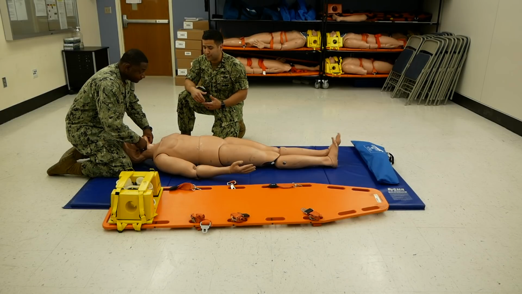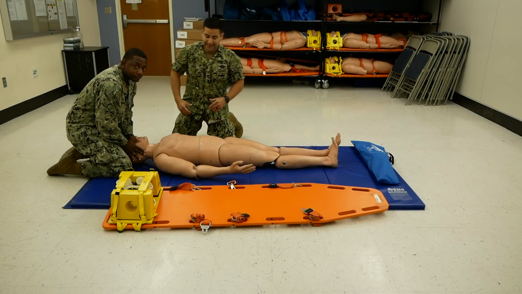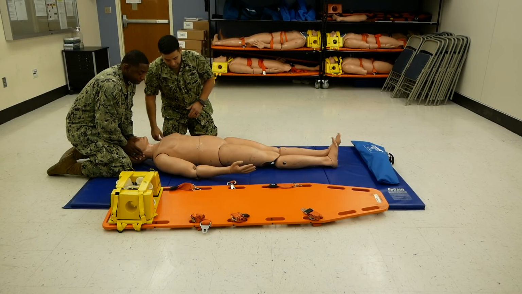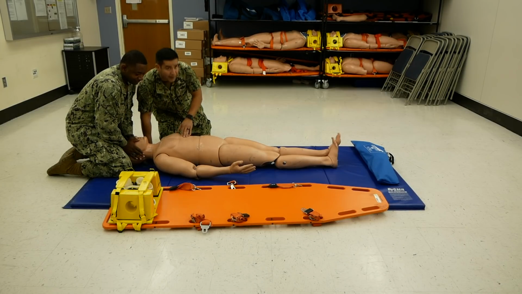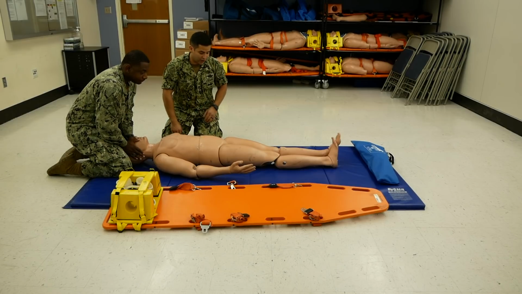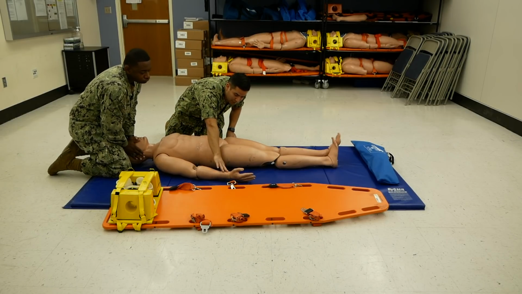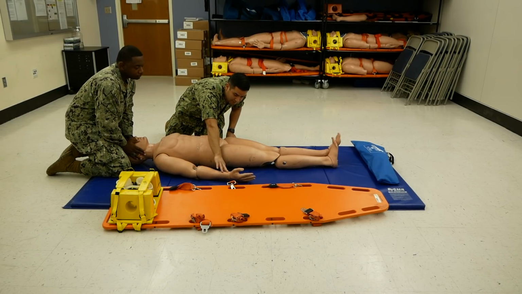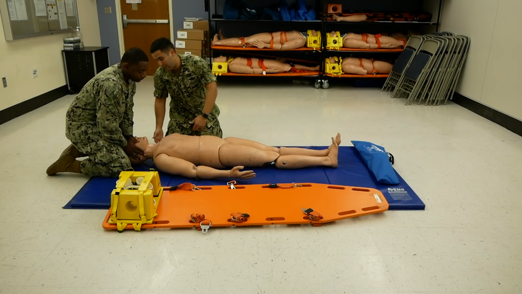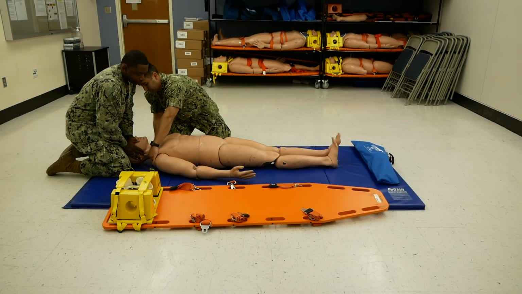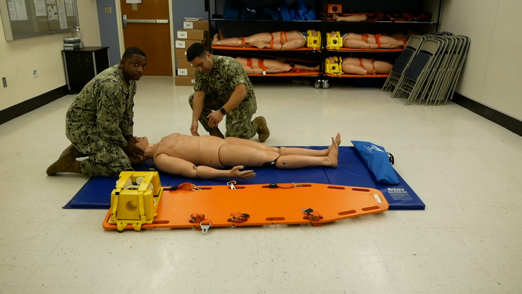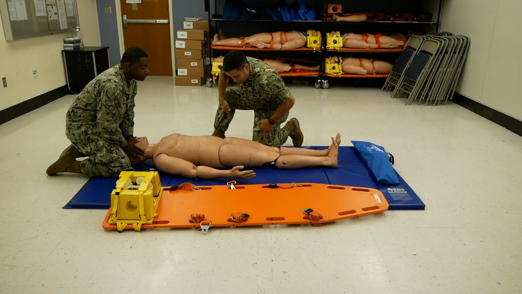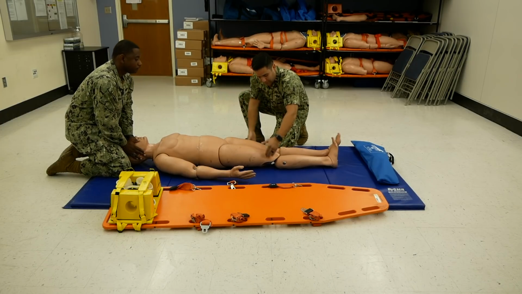I will then move on to breathing. What do I see, hear, and feel? I go ahead and examine the breathing. What do I see, hear, and feel? Move on to circulation. You want to check the pulses. Go ahead and check the pulses in all extremities. I will also perform a blood sweep. Full blood sweep.